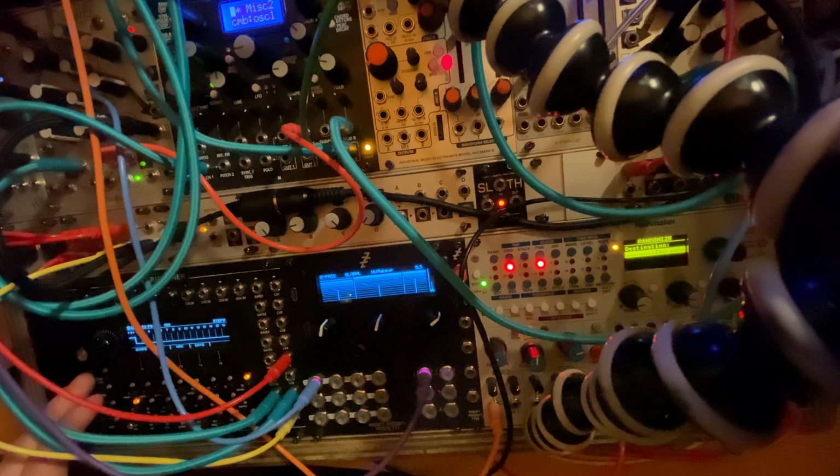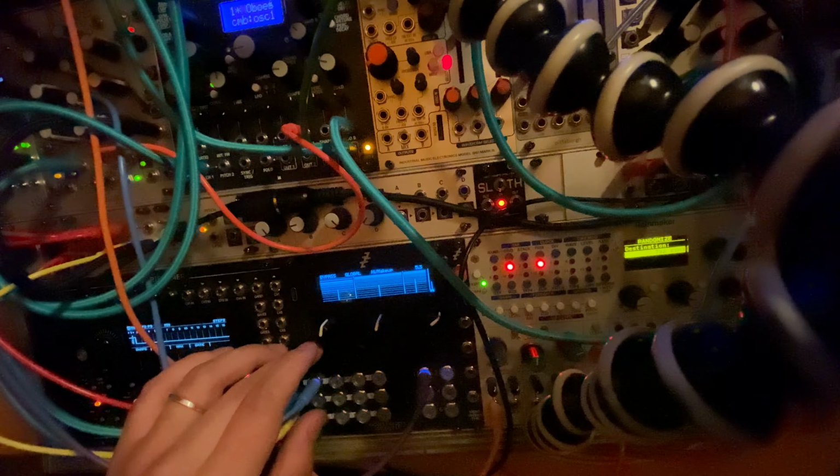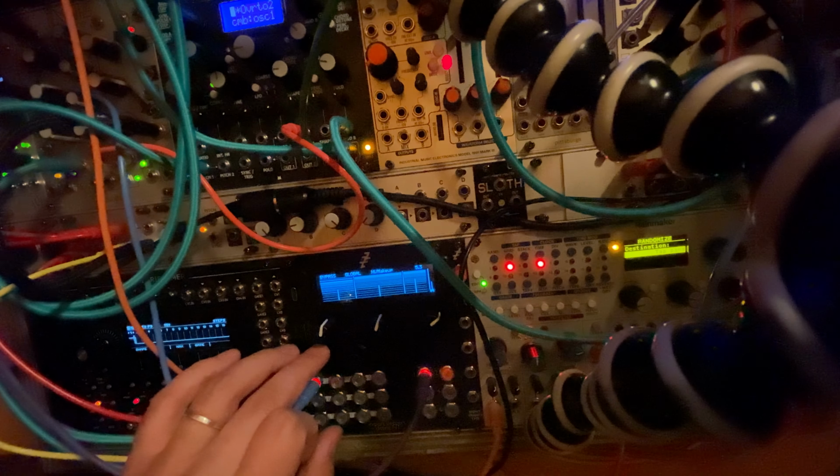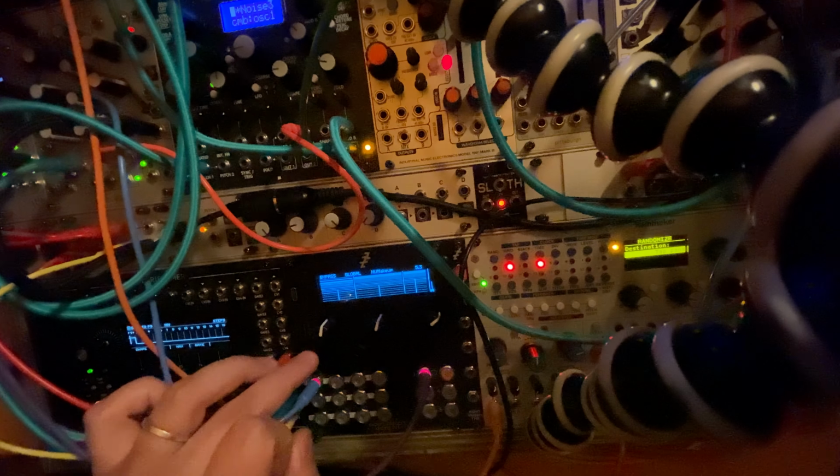Let's just put a little beat on from Octatrack and a bass kind of sequence. This is now the bypass. Then let's put effect on.